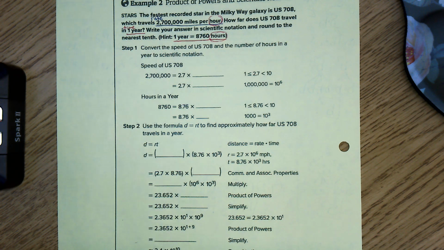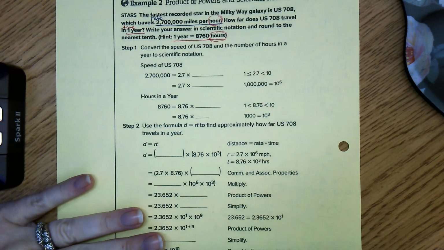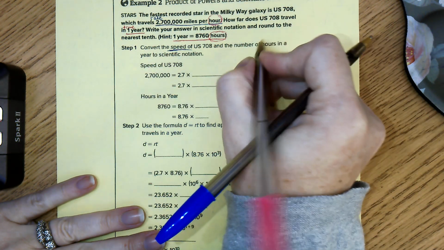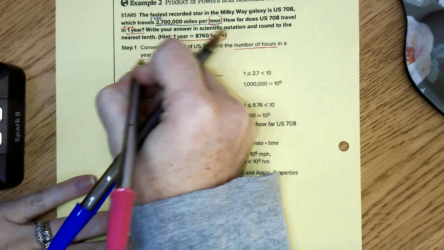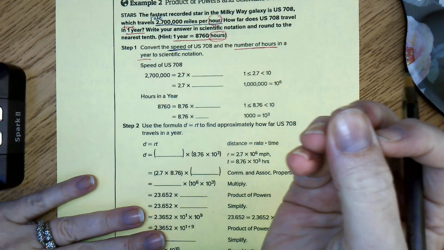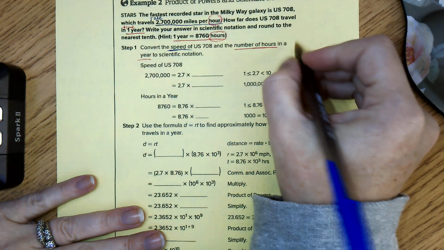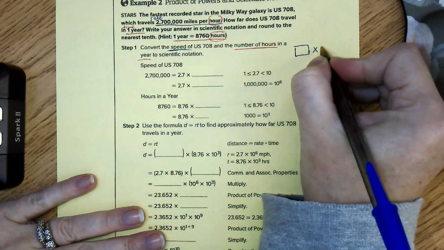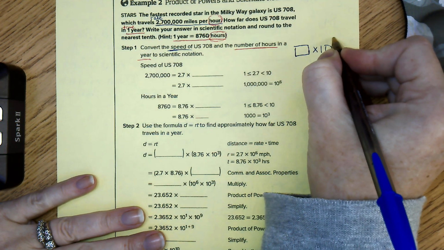Okay, step one. Let's convert the speed of US 708 and the number of hours in the year into scientific notation. All right, so we are going to do the speed, which is our rate, and number of hours in the year, which is our time. Now, scientific notation. Okay, you have a number in front. Okay, with scientific notation, you have a number in front times 10 to an exponent.